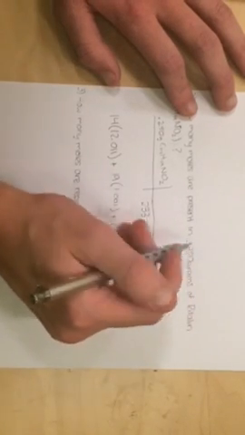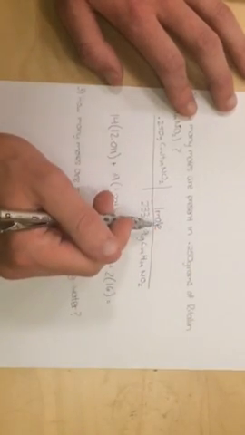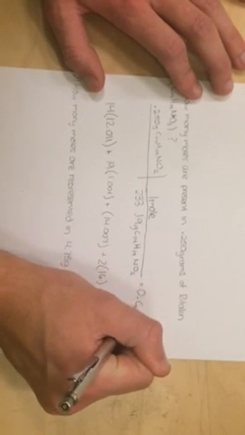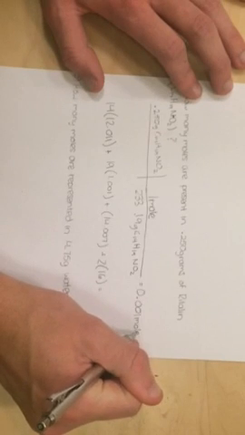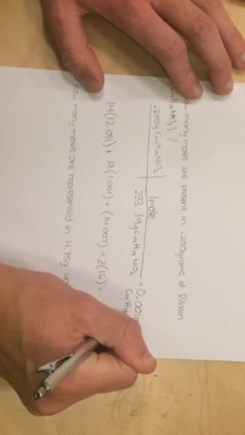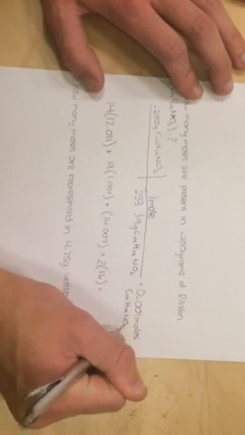Alright, so then we're going to go ahead and write 1 mole up on top again, just because moles are what we're trying to find, and go ahead and divide 0.250 by 233.19. So the answer is 0.001 moles of C14H19NO2.